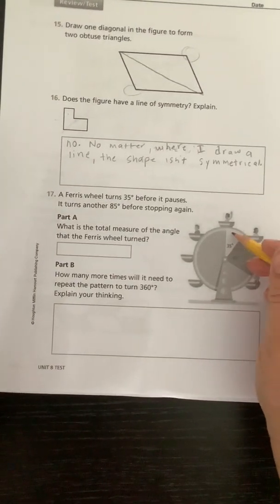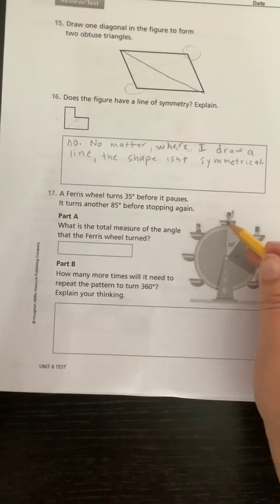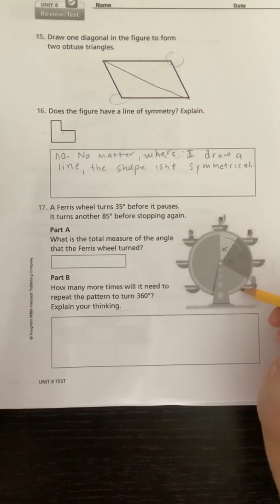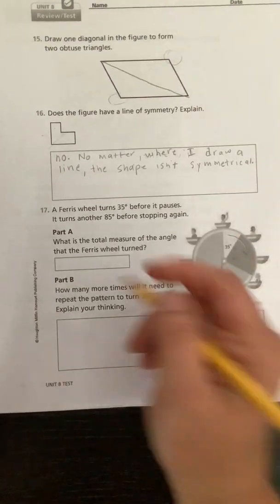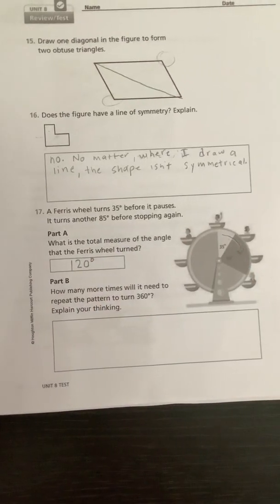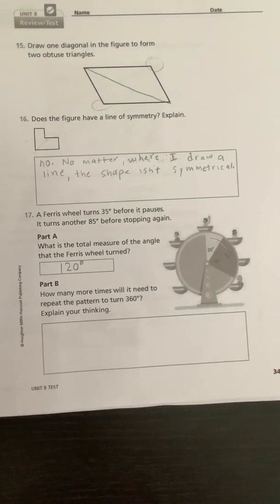So this plus this, it's going clockwise, so it's going this direction. If this was 12, 1, 2, 3, 4, 5, 6, so it's going clockwise, we would say it's 120 degrees. And how many more times will it need to repeat that pattern to go 360?